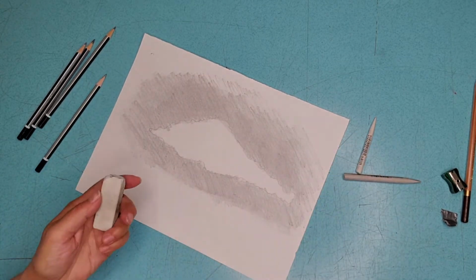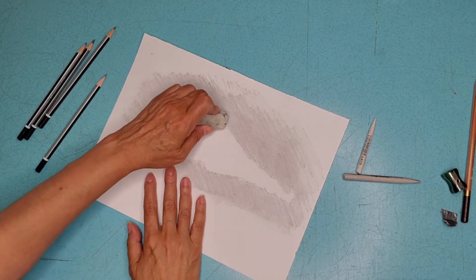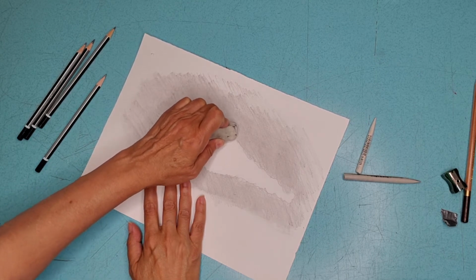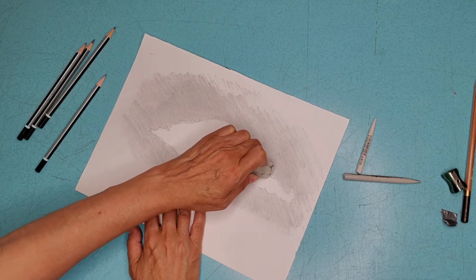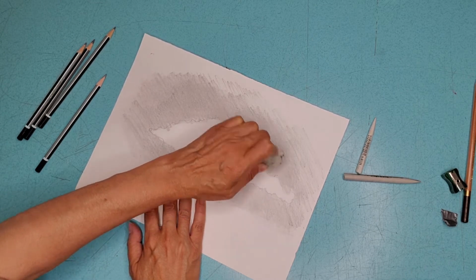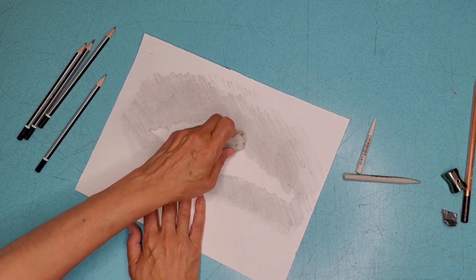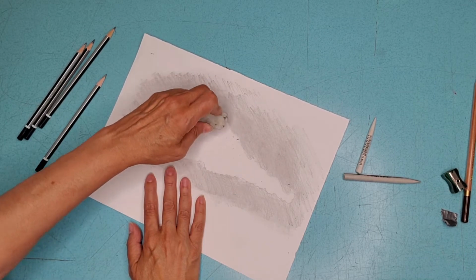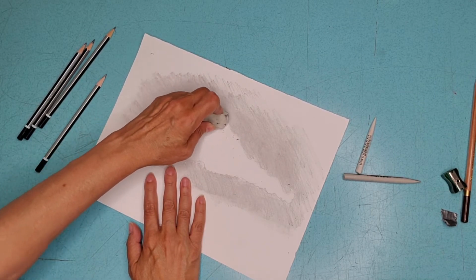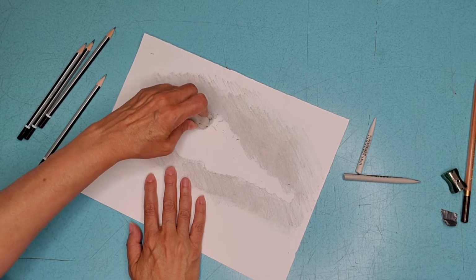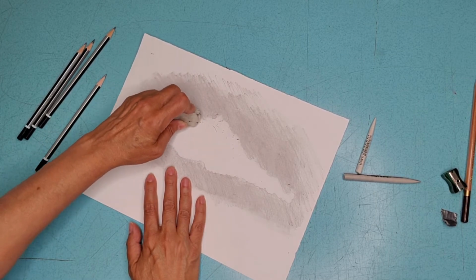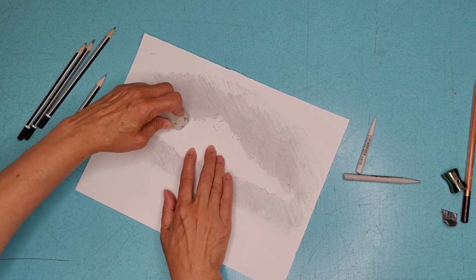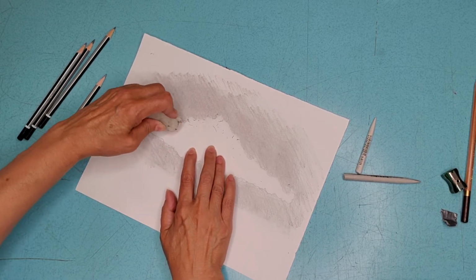Okay, now I'm going to take my eraser and I'm going to go back into where some of that outline that I drew earlier for the top edge of the cloud. And I'm going to rough it up a little bit, soften it a little bit, and pull the eraser into that sky that I just drew.